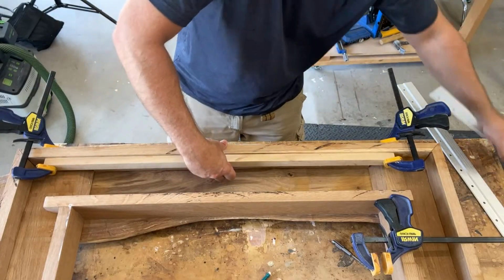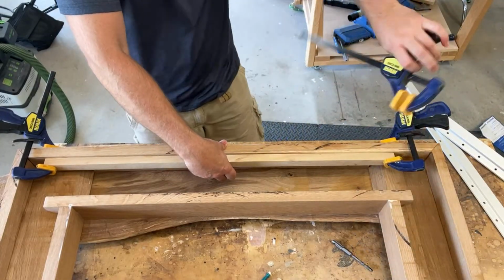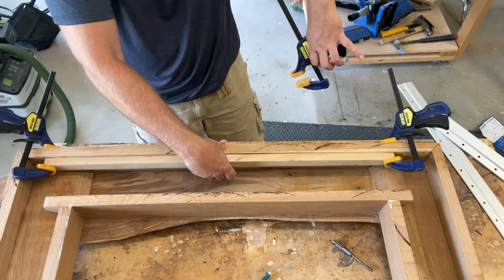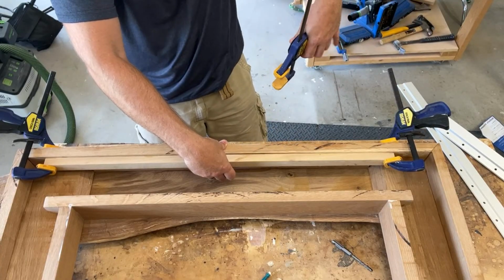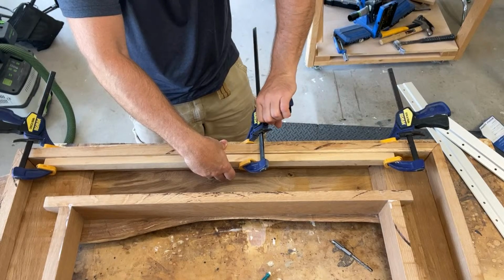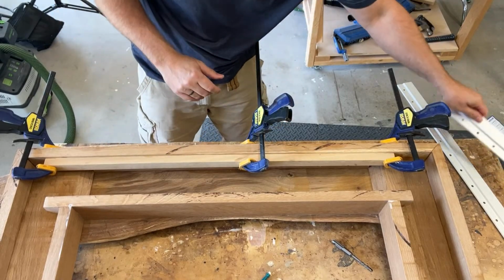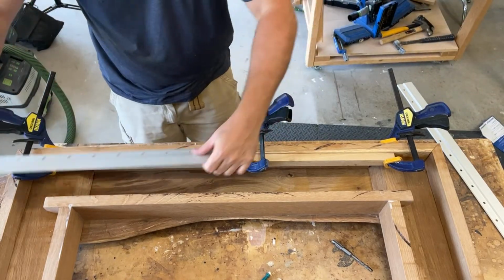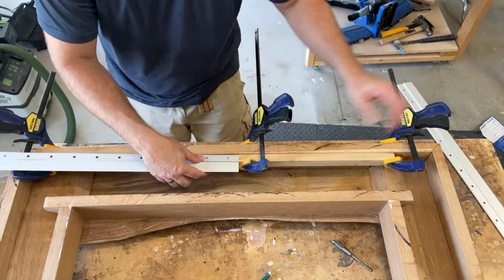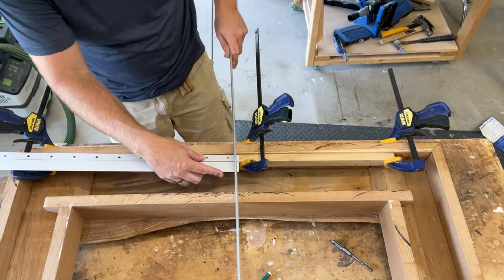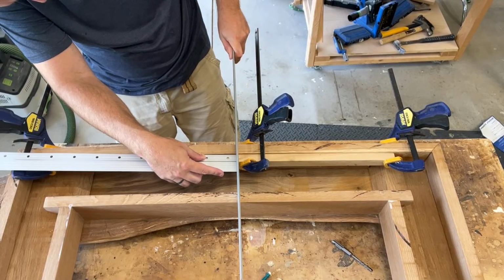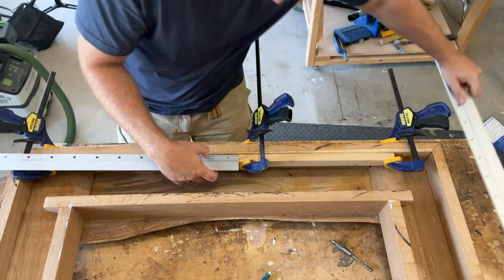I'm hoping I can get that right. It's just kind of a feeling, you know. Now did it move on me? That's the problem. Now I gotta measure this without it moving on me. Yeah, it needs to come up.